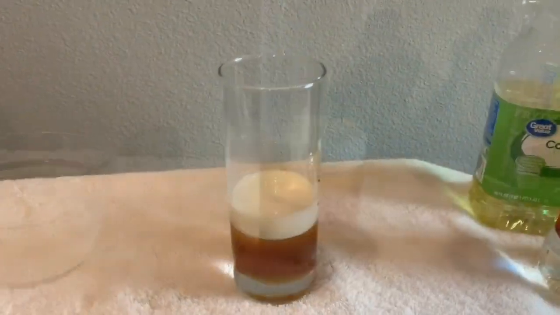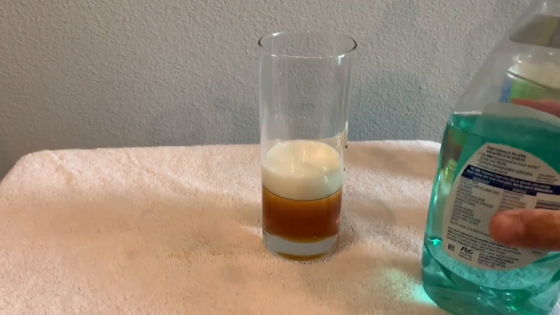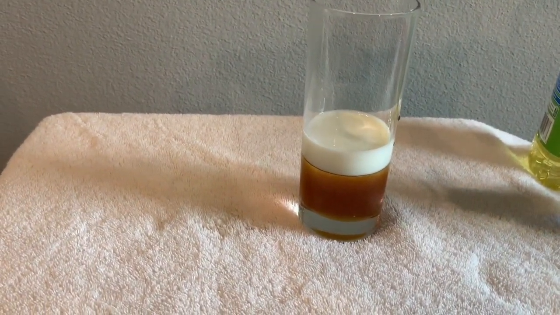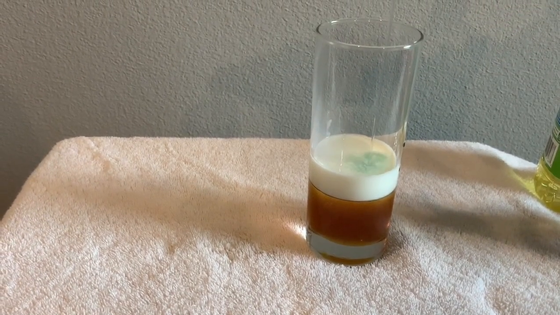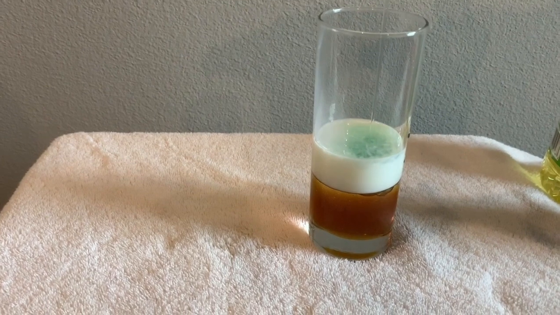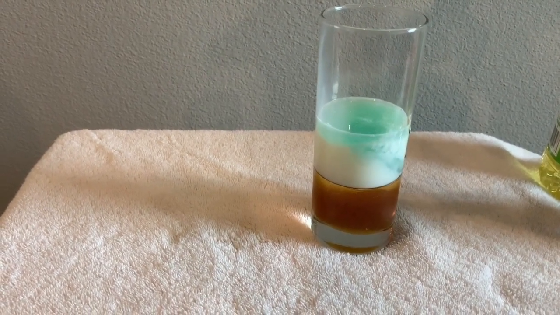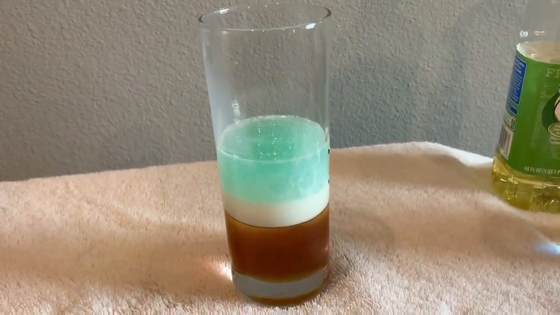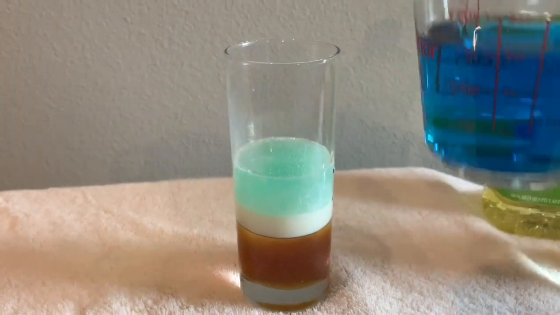Right, now let's add some dish soap. Remember, sometimes you need to pour really slowly. I'm going to try to pour this as slow as possible. Next, this could get a little bit messy. I'm going to pour a little bit of water. Now, I've dyed my water blue so it's easier to see.